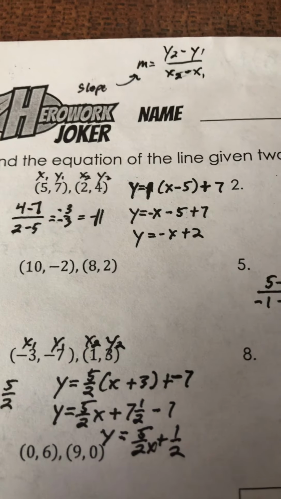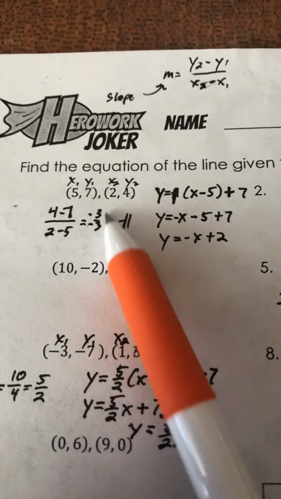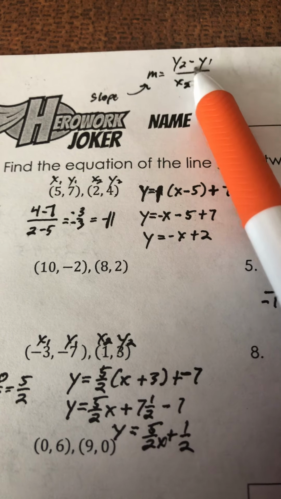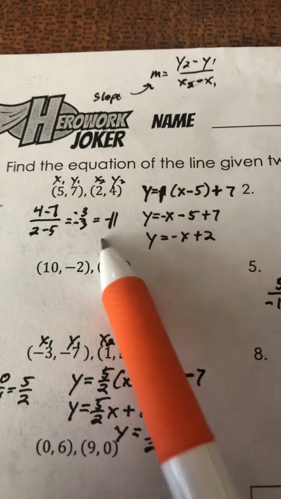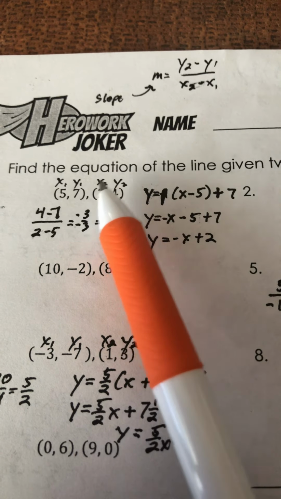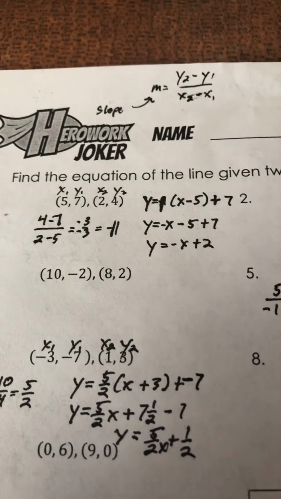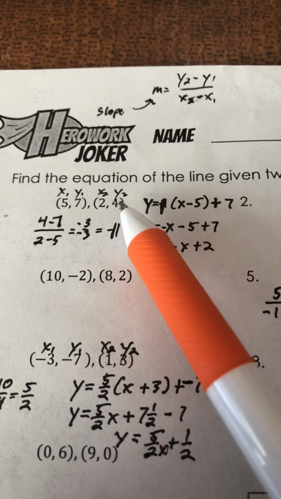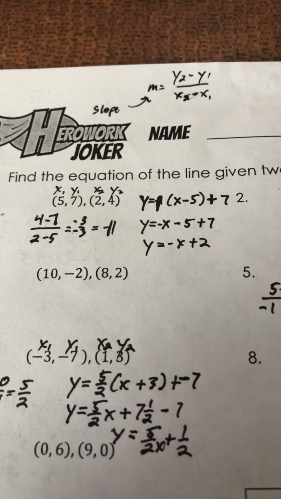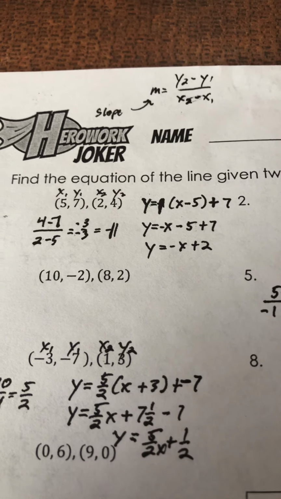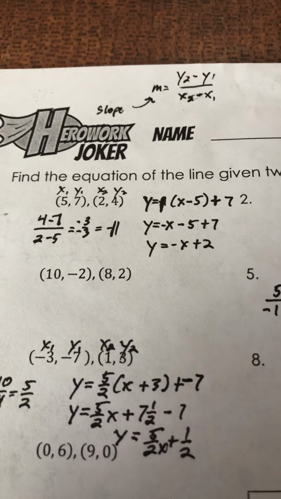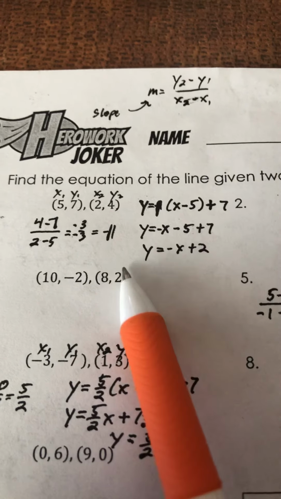Okay, so here is number 1 figured out. I first figured out the slope by using y2 minus y1 over x2 minus x1. I label my x1, y1, x2, y2 just to keep it straight in my head. So I know I'm taking 4 minus 7 and 2 minus 5. Remember, when you're subtracting a negative, as we move forward, like at number 3, you'll see it turns to positive. So pause this as needed.